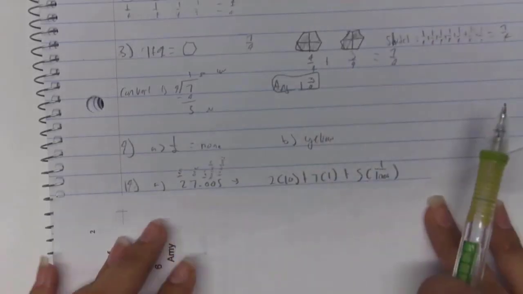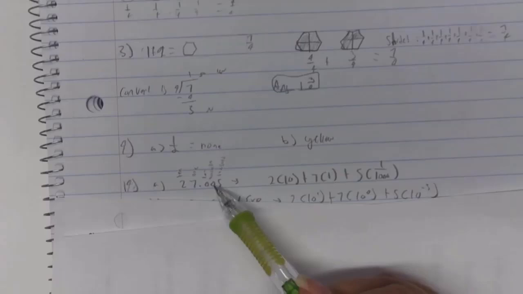Because this question is asking about expanded form, I like to write this down to remember the place values. So what I got is 2 times 10, 7 times 1, and I would want to ignore these zeros. You can put them down if you want, but for me, that throws me off. And for decimals, after the decimal point, you always want to put a fraction. So the 5 would be 5 times 1 over 1,000.